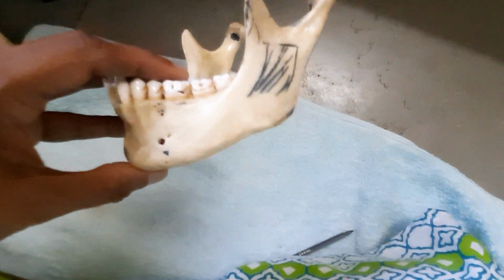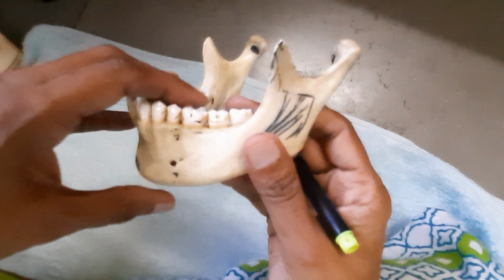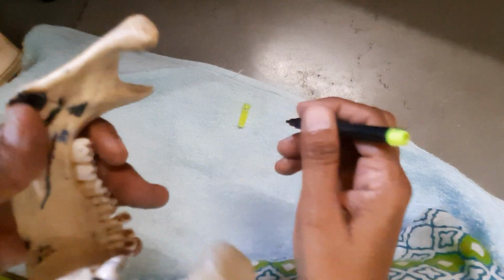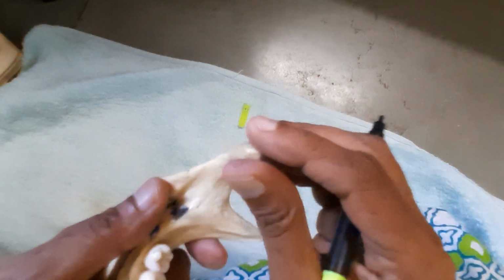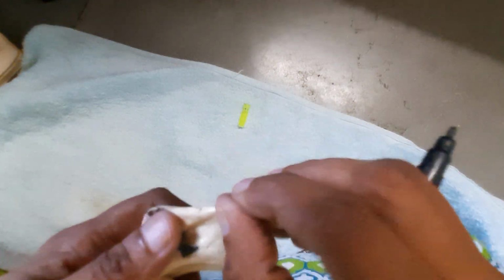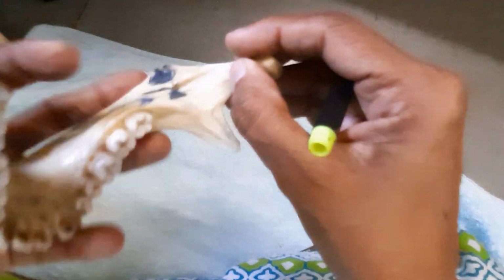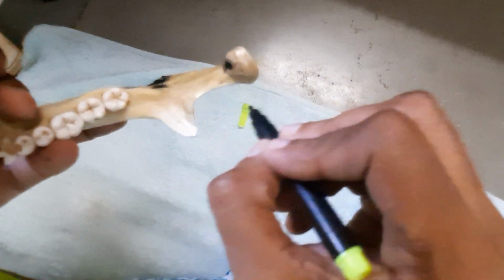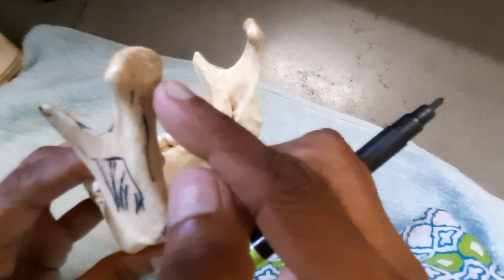The next thing that is asked is ligaments: which ligaments attach on the mandible? The ligaments attached on the mandible are 5. Number 1 is the capsule of the temporomandibular joint, around the neck of the mandible.